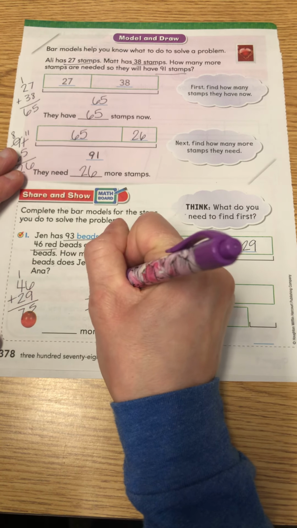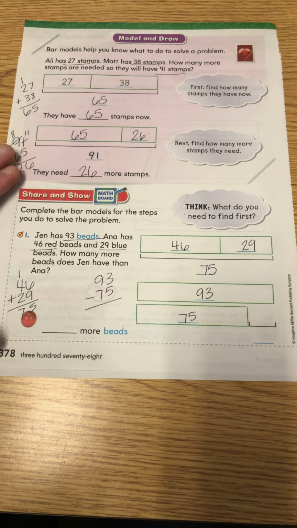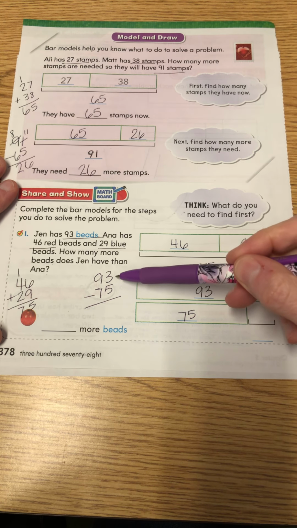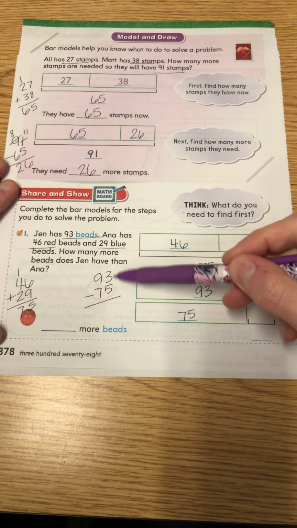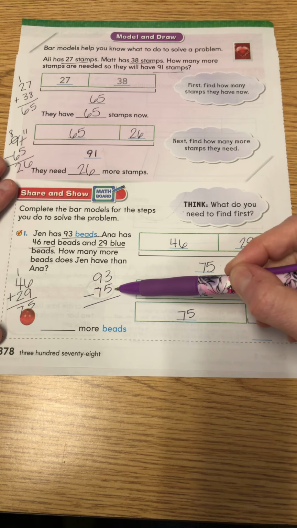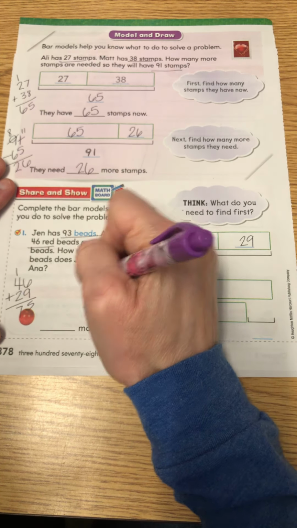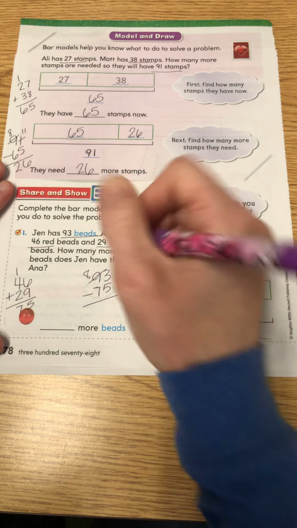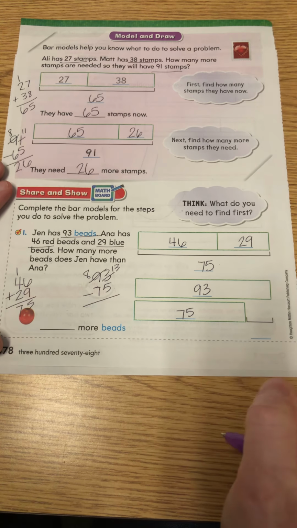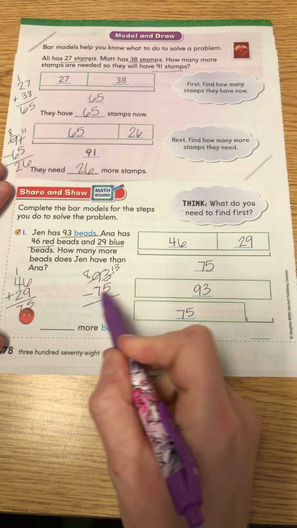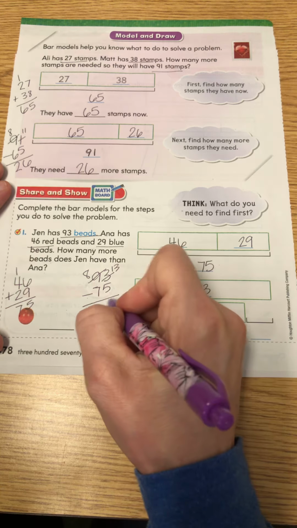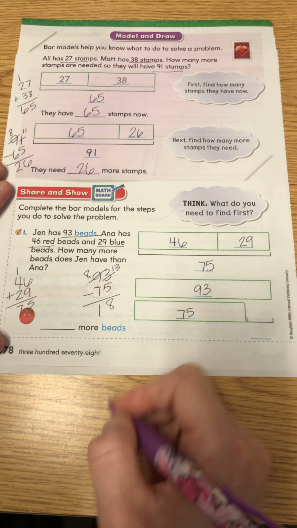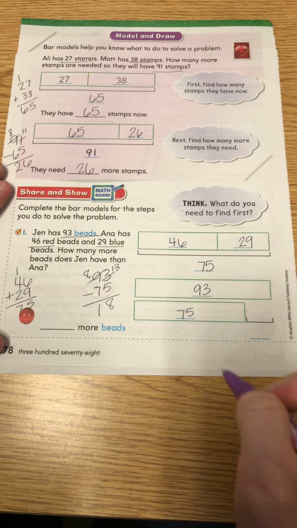Now I'm subtracting. Got to keep my operations straight. Oops, sorry about that. Start in my ones. Where do I have more? Yep, on the floor. So I go next door to my 9, cross it off and make it 8. I'm going to take those 10 ones and put them with my 3, giving me 13. 13 minus 5 gives me 8, and 8 minus 7 gives me 1. So how many more beads does Jen have than Anna?